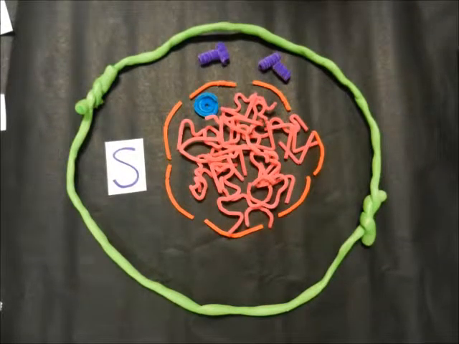The next phase is the S phase, or the synthesis phase. During this period, the cell replicates its DNA. All the chromosomes now have 2 chromatids. However, the chromosomes haven't condensed yet, so they're not distinctly visible.